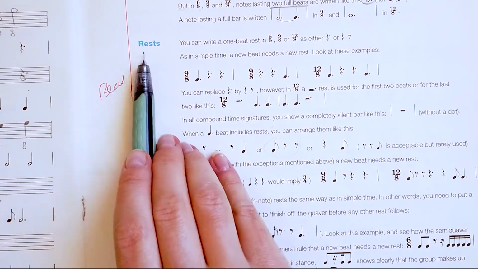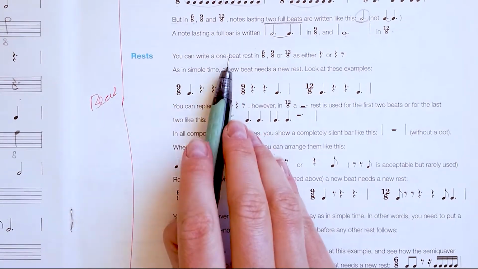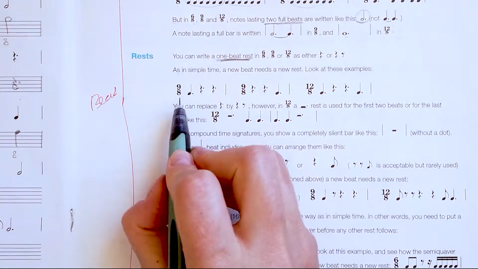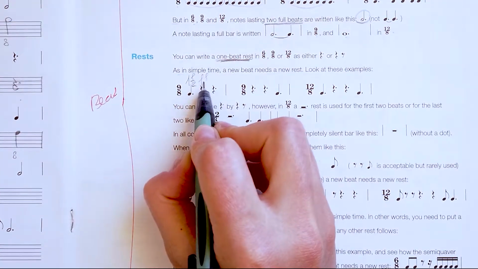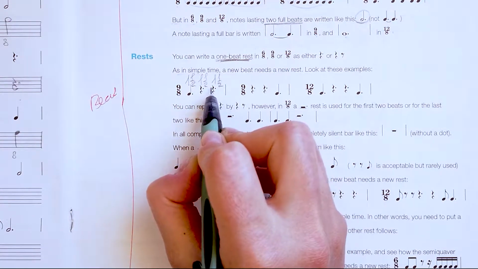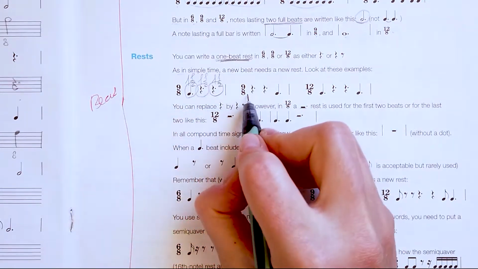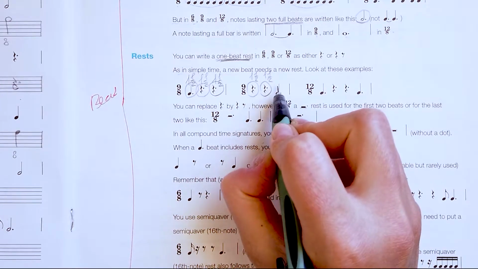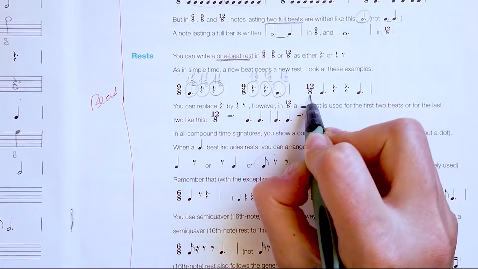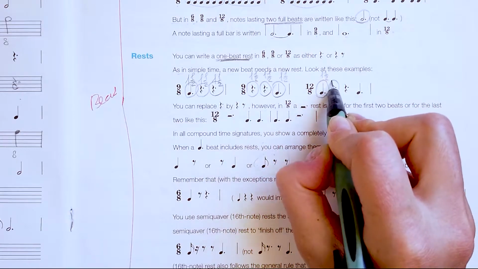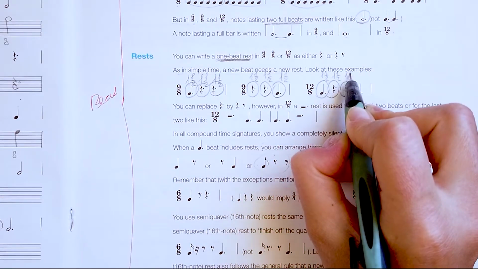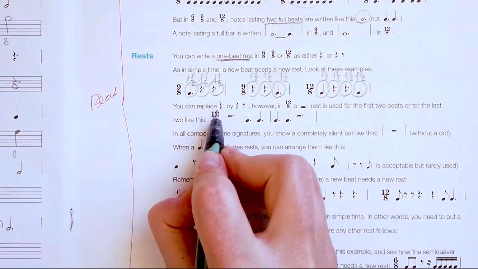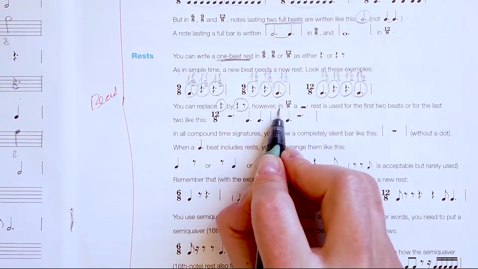Now about the rests. You can write one beat rest for each new beat. So if you have time signature 9/8, you have to use 3 times by 1.5. Each rest is going to be separate from one another. So each beat has one rest. We can see it here as well in 12/8, that the second and third beat have their own rest each. As well, you can replace a dotted crotchet with a crotchet with a quaver.